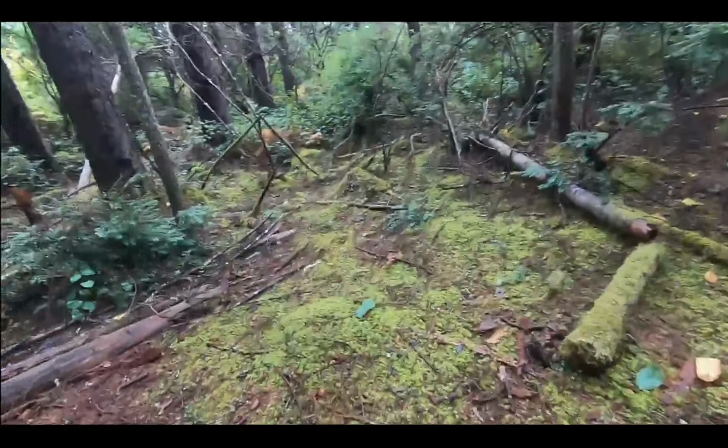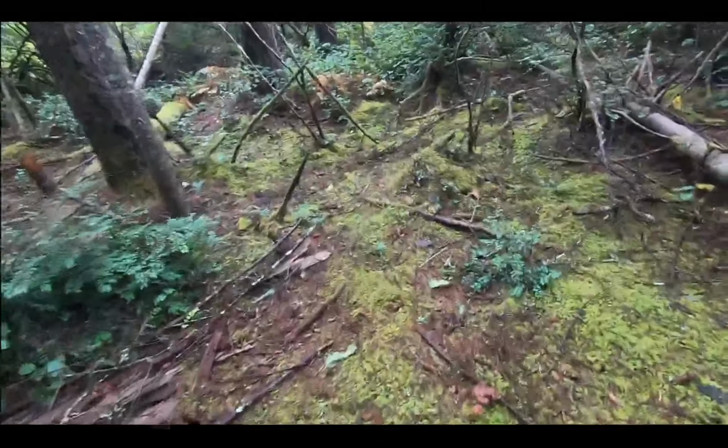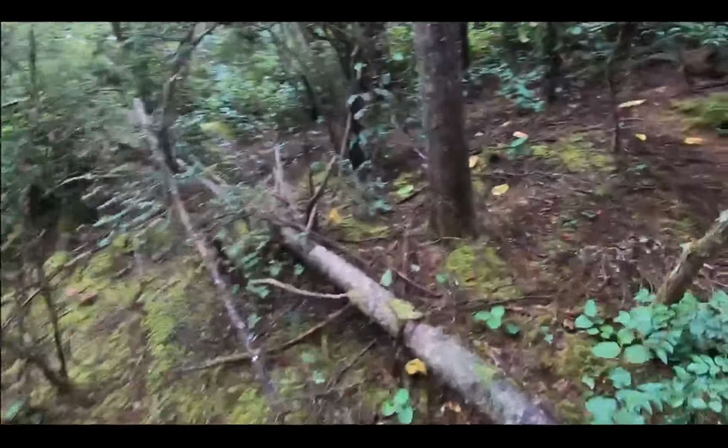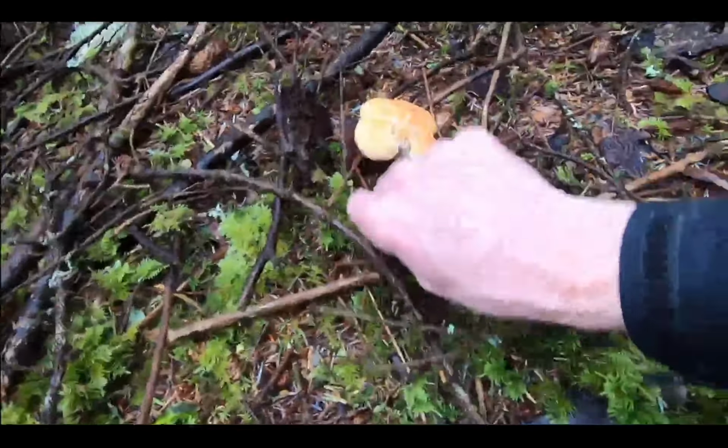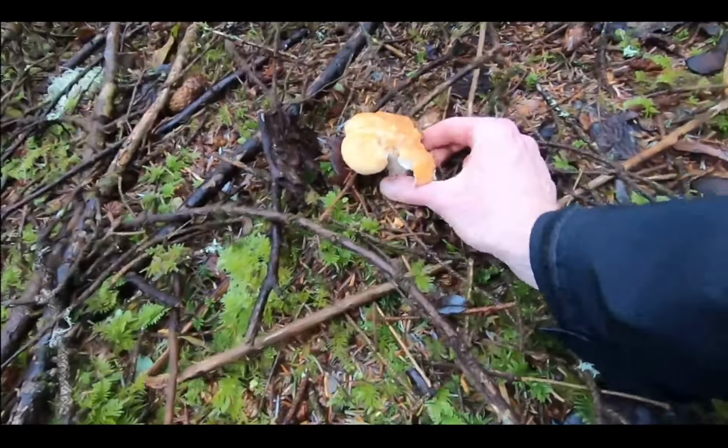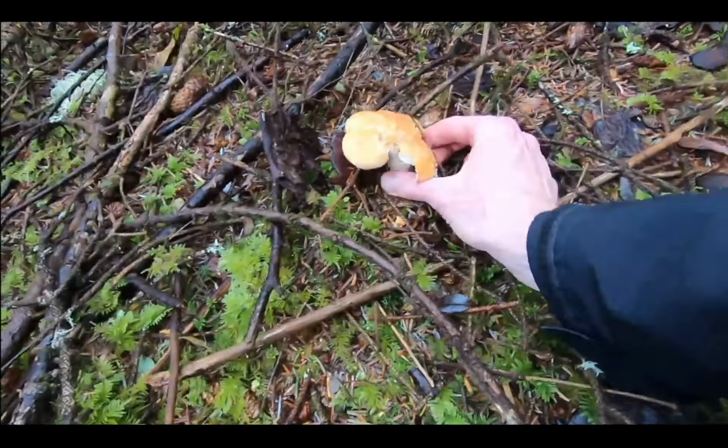Really just mostly those false chanterelles out here. So many of them. What's this over here? Oh, another hedgehog. There we go. There's another hedgehog right there. Gorgeous. Yummy.